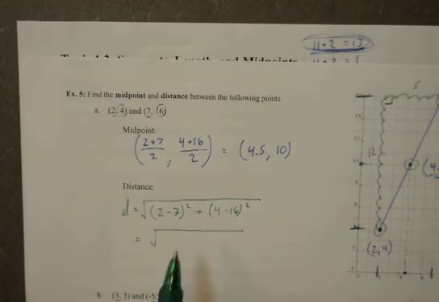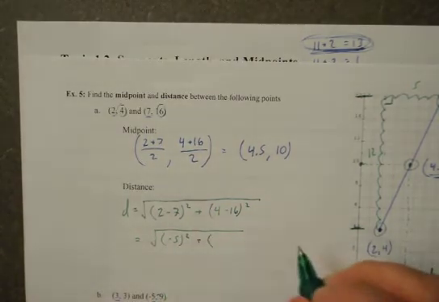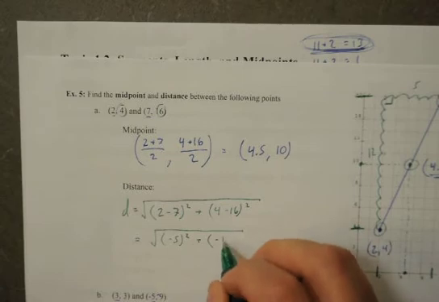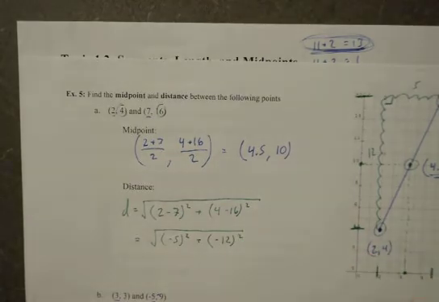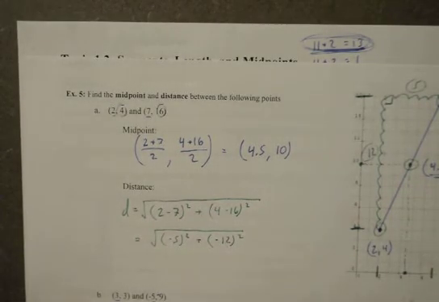So 2 minus 7 is negative 5. 4 minus 16 is negative 12. That's interesting. 5 and 12. Look at this. 5 and 12. I wonder if that's a coincidence.